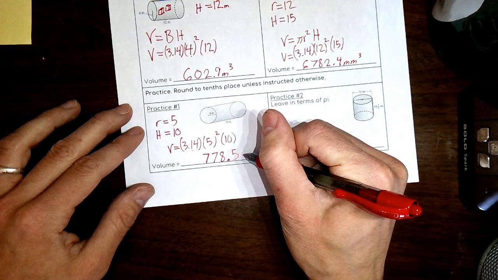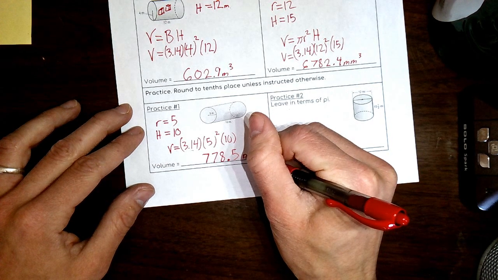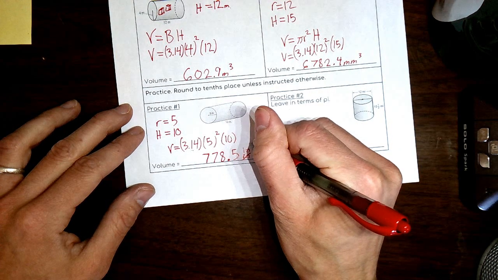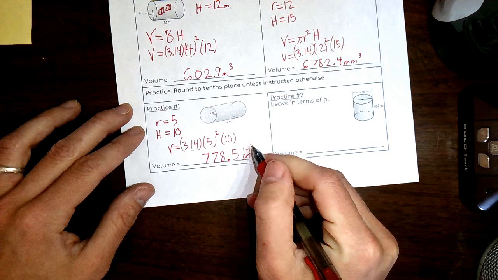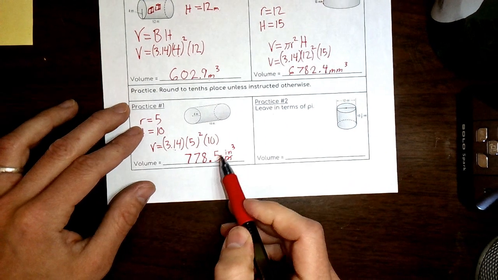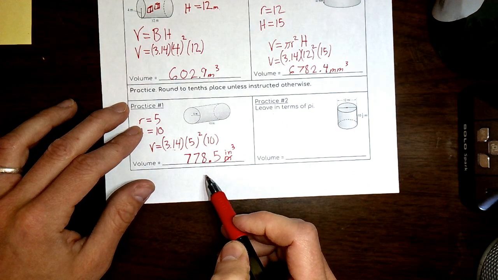And that's inches, not meters. That's where you would have your cubic, because now we're talking volume when they're all multiplied together.